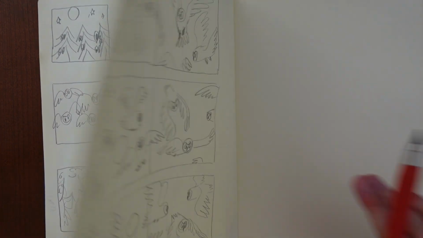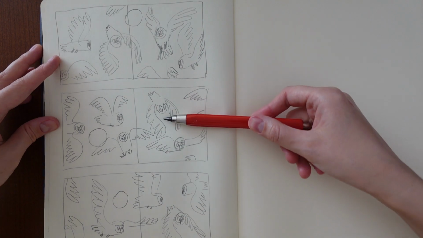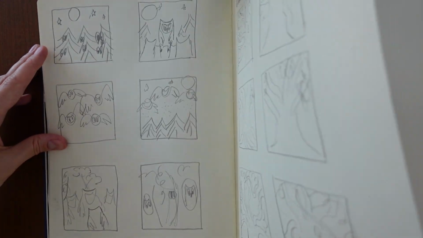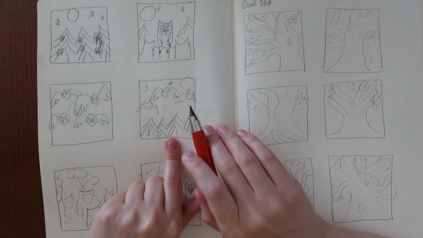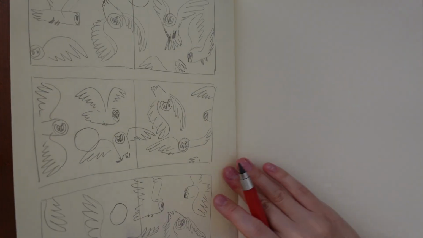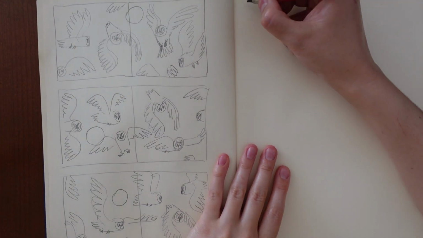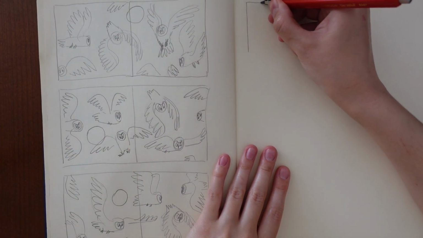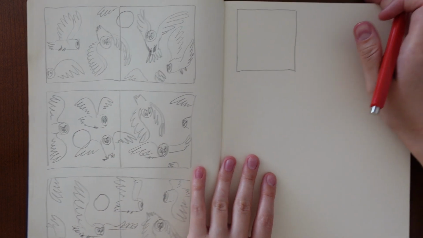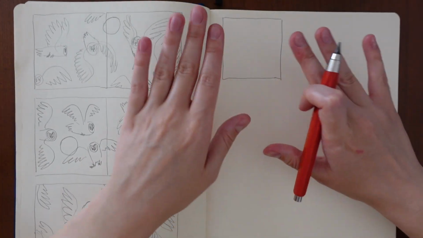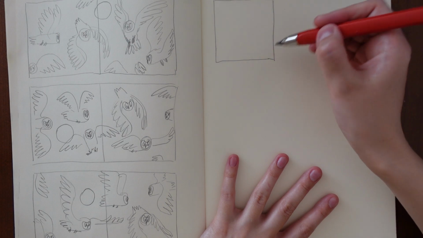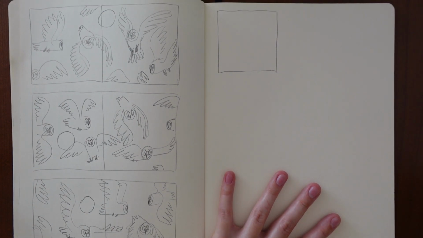So I think that if here I have the full spread illustration, so this scene should be, I think, on the one page. So for this reason, now I'm gonna draw squares that represented like my book page, and here I will sketch the next scene.